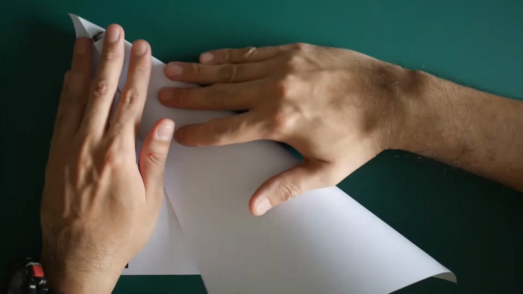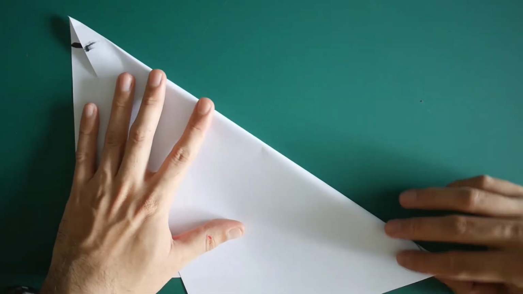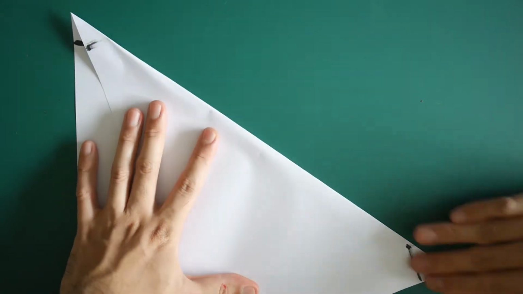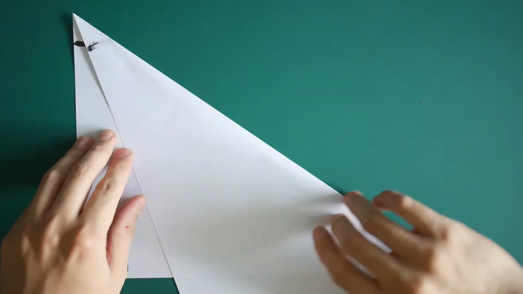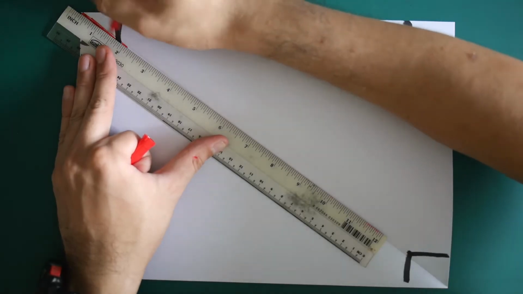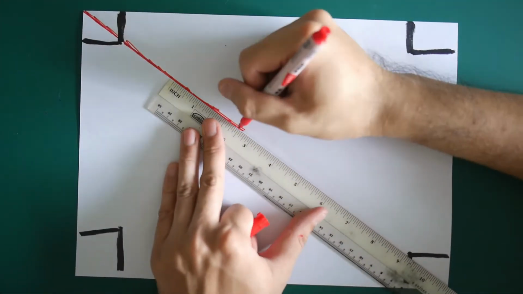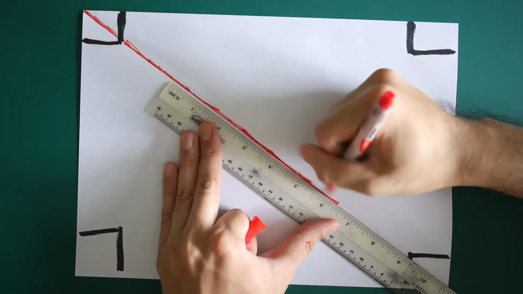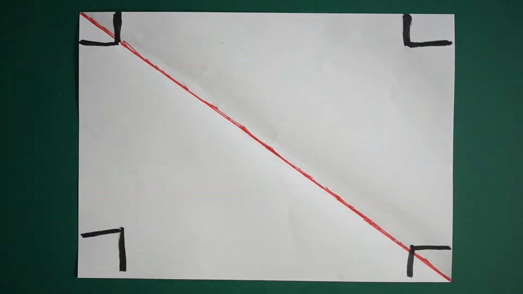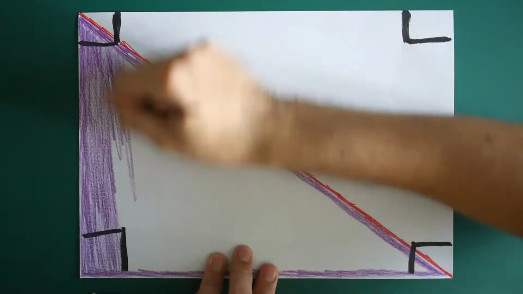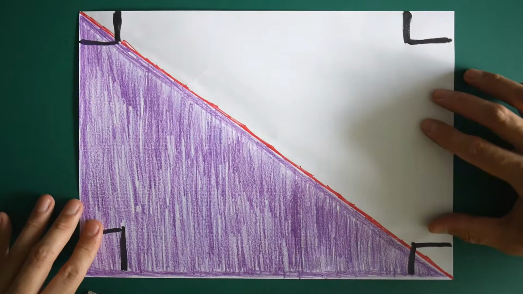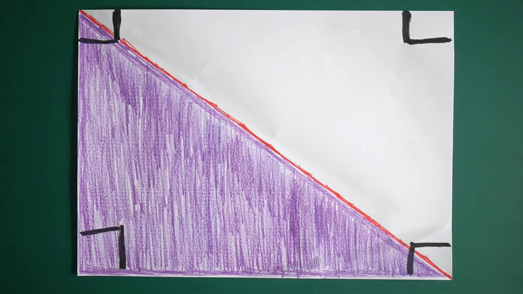We can fold the rectangle along a line like this. And we get 2 triangles. Let's make the line darker. Let's color one of the triangles to make it clearer. And tada! We have a triangle.